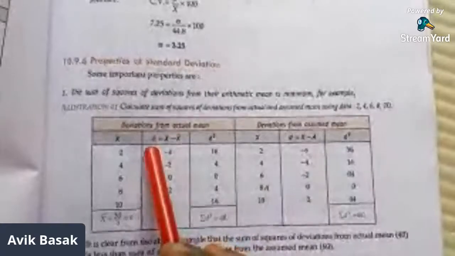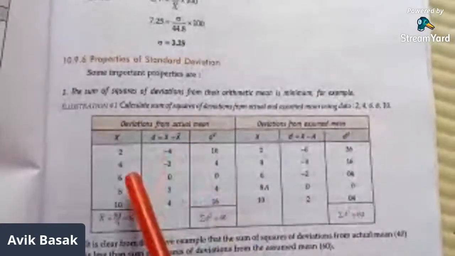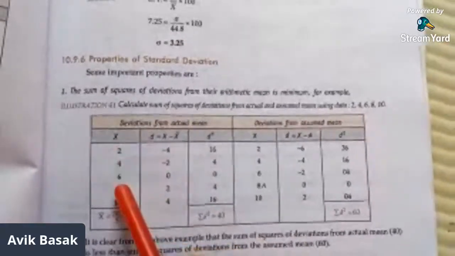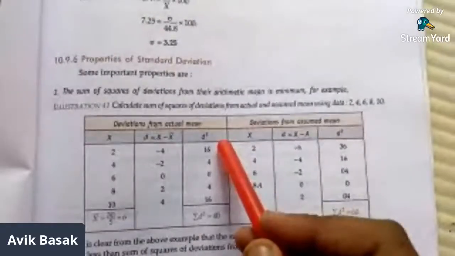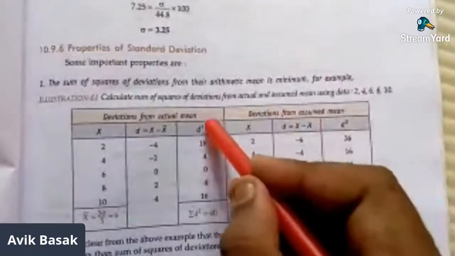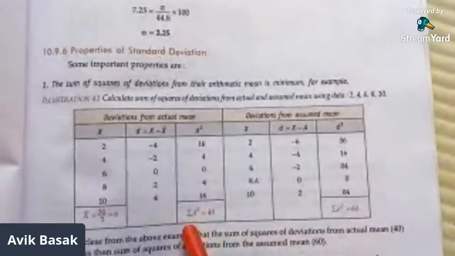How will you find out D? Under actual mean, it is X minus X bar. How will you find out X bar? Add the total X and divide by the number of items, 1, 2, 3, 4, 5. You will get X bar, the actual mean. Then you can find out D. Then find out D square, because sum of square of deviation means squaring this deviation. So summation D square is how much? 40. You have got it from this.